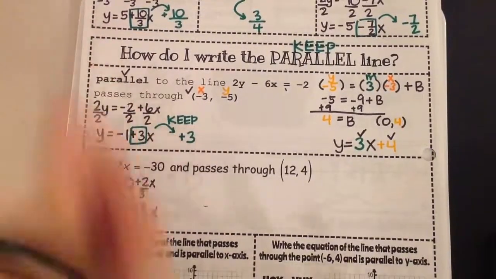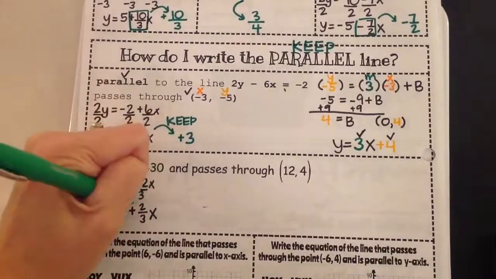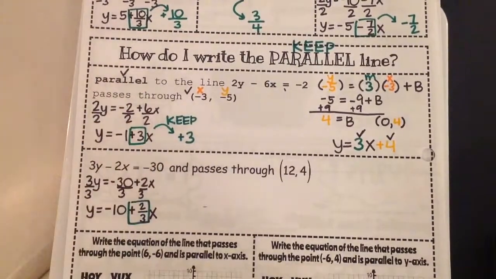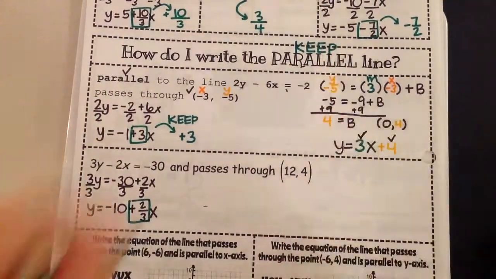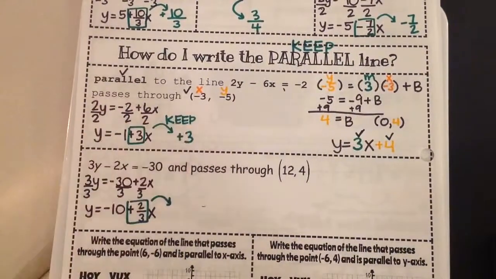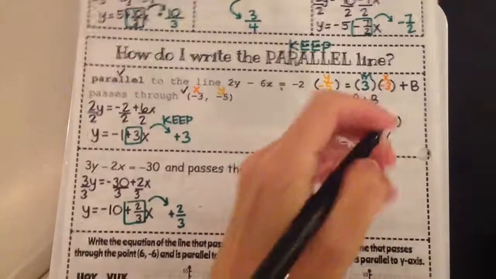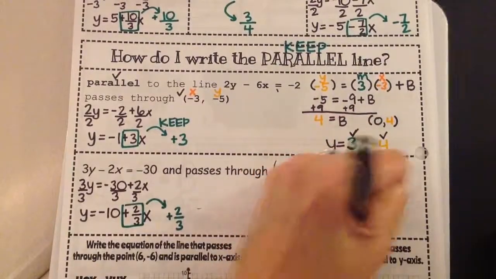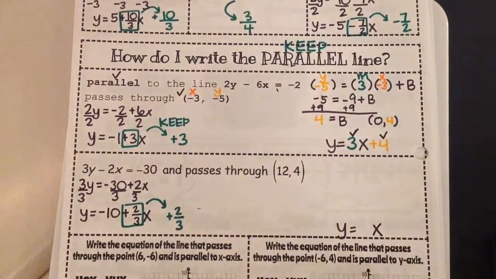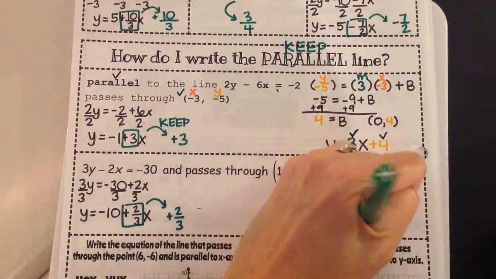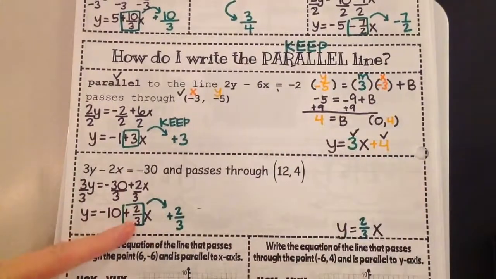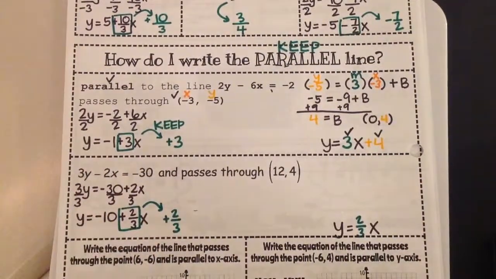Well, I rearranged this so that I could get, again, my slope. And if it's parallel, I know they are going to keep the same slope. So I know the slope in my final answer is going to be a positive 2/3. So I'm going to go ahead and start writing my final answer here. Y equals x. And my slope is going to be 2/3. The exact same slope that I got here because that's what's going to make them parallel.